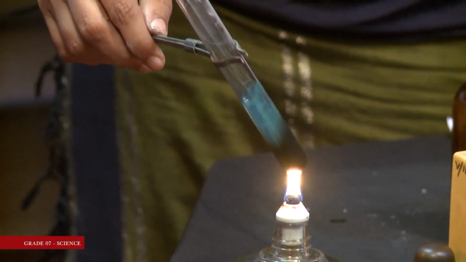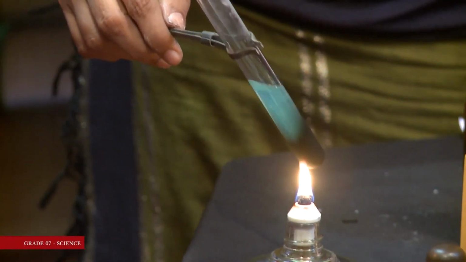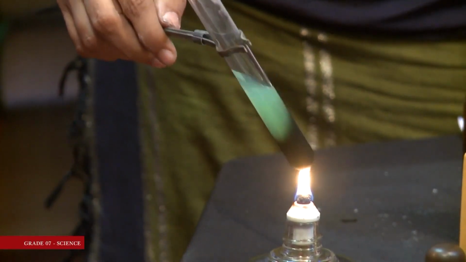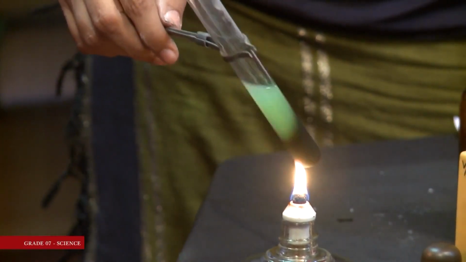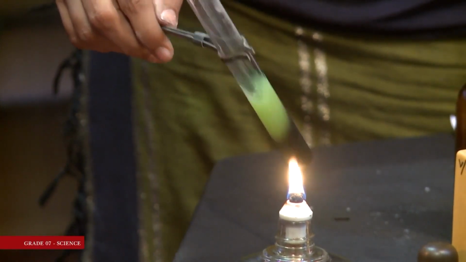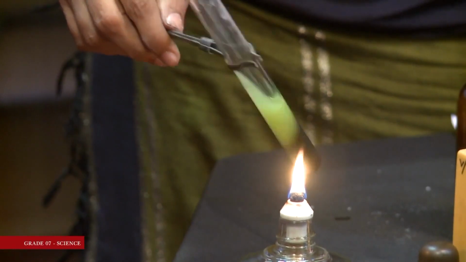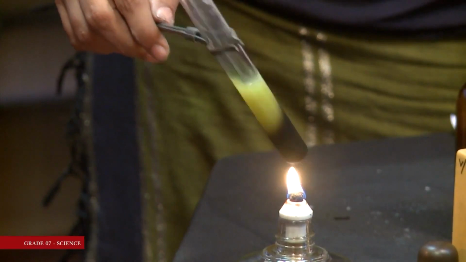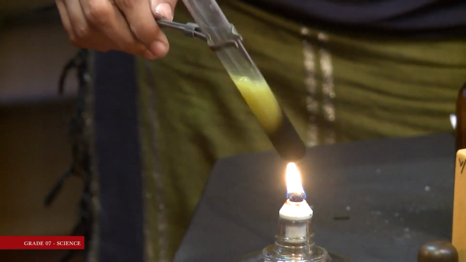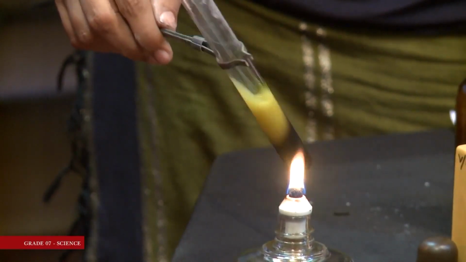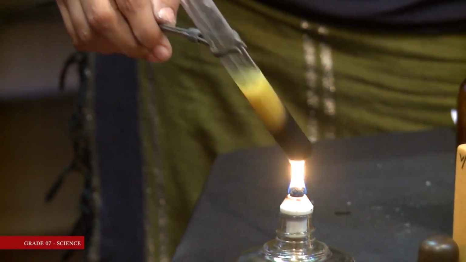Yes, you can observe the blue color is gradually turning into which color? Yes, very good. The color is gradually turning into green. Then I continue heating. The green color is turning into yellow. Now the solution is yellow now. I am heating the test tube continuously. See what happens.